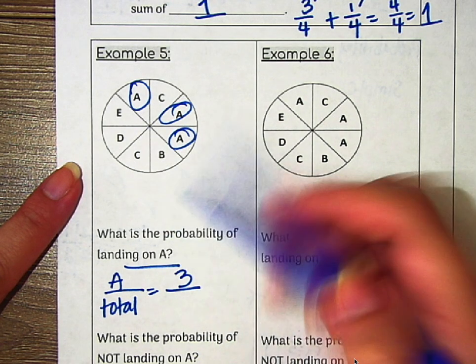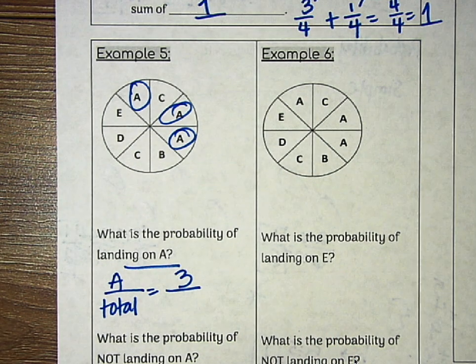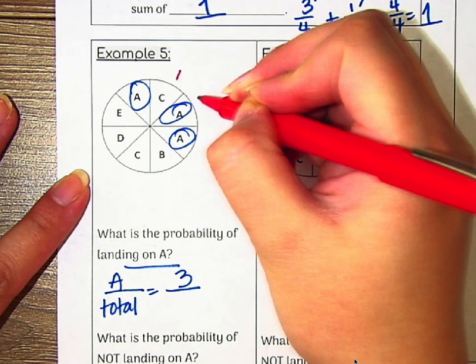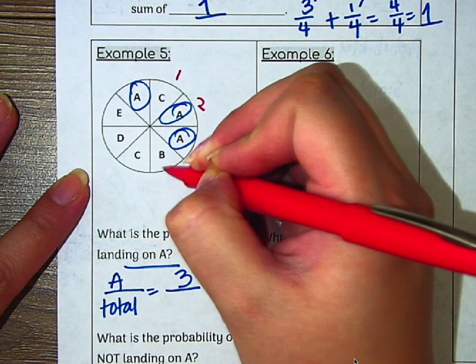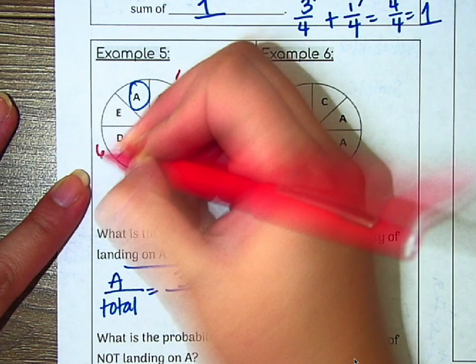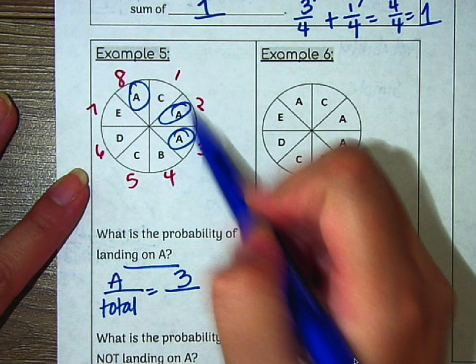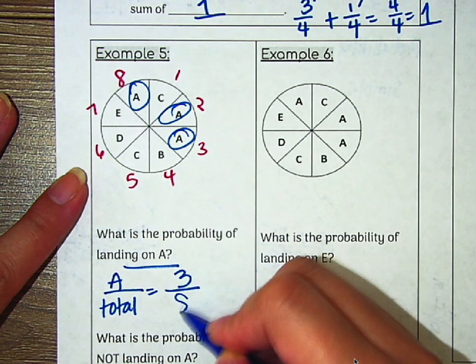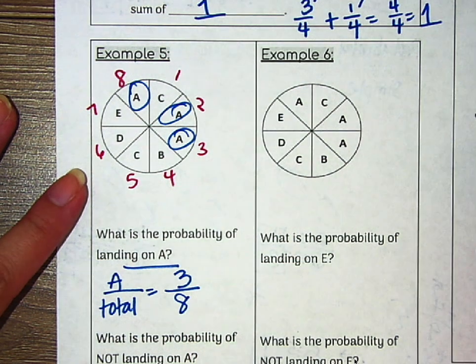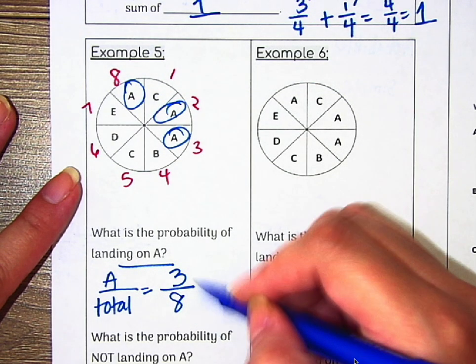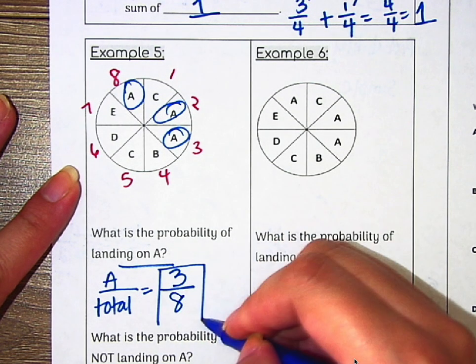Okay, I'm going to do this in a different color so you can see it. We have 1, 2, 3, 4, 5, 6, 7, 8. There are 8 total sections here. That is my total. Okay, I'm gonna make sure I can't make this any smaller. Nope, and that is my answer.